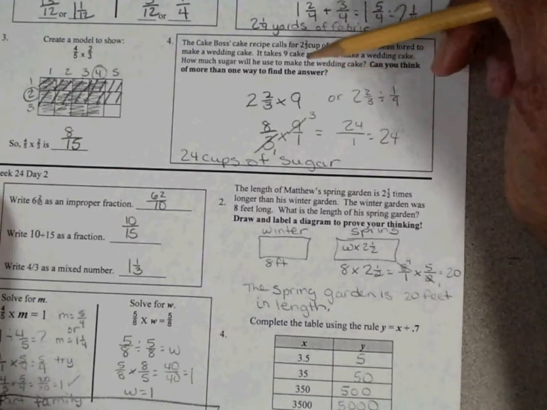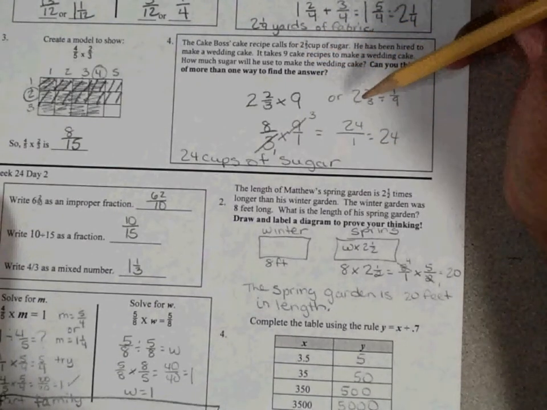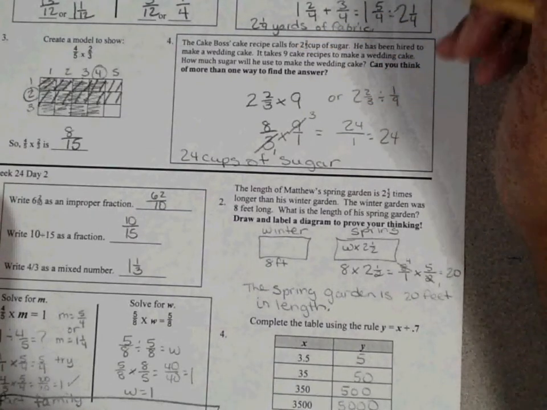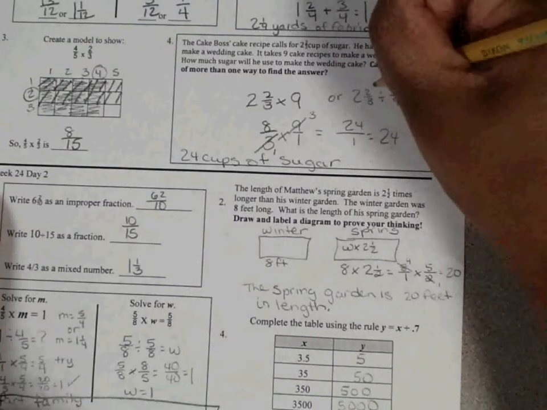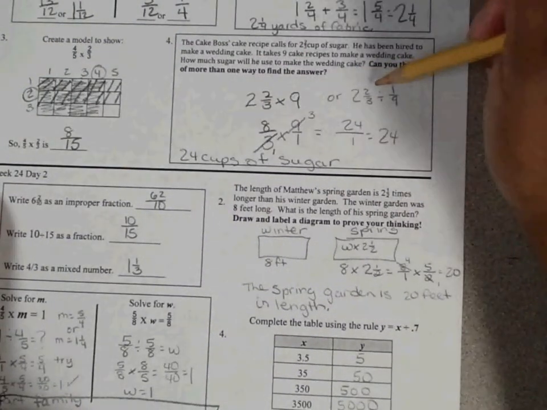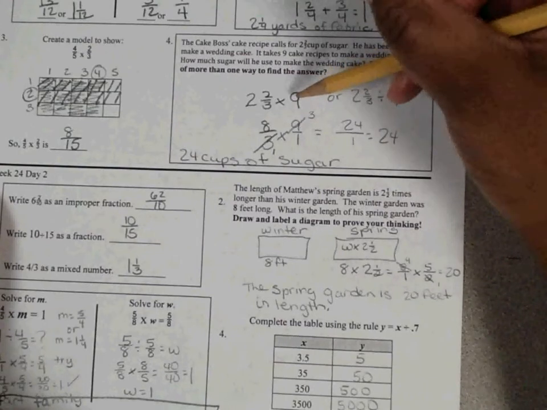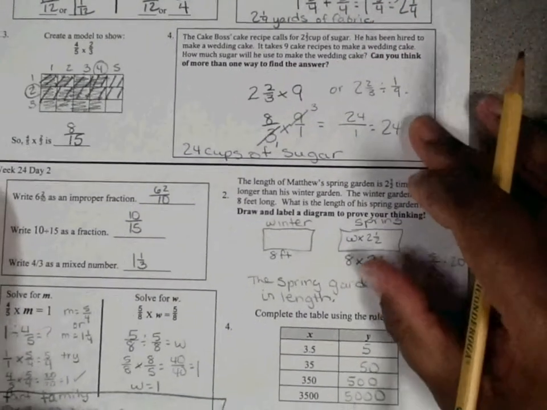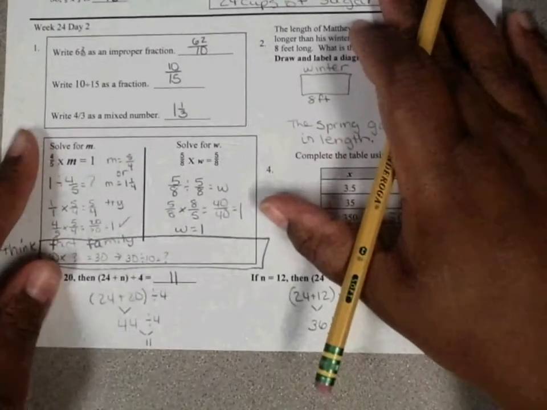Now, is there another way that I could do that? Yes, I could divide 2 and 2/3 by 1/9. Okay, and if you remember, keep, change, flip, you may notice something. I keep 2 and 2/3, I change the sign to multiply, and I flip 9 over 1 to 1/9. So yes, there's another way of showing that.